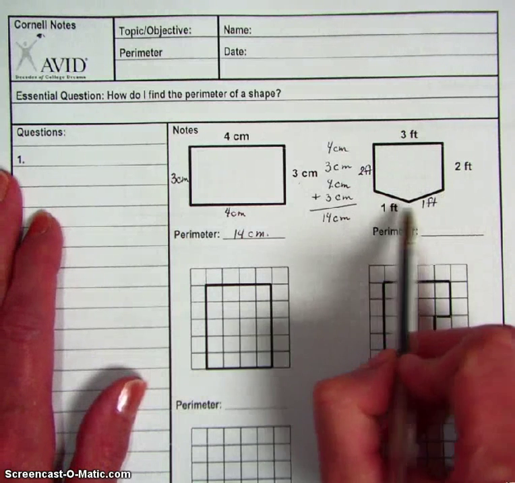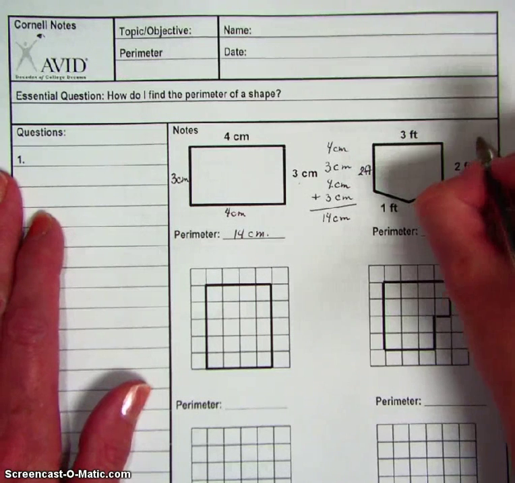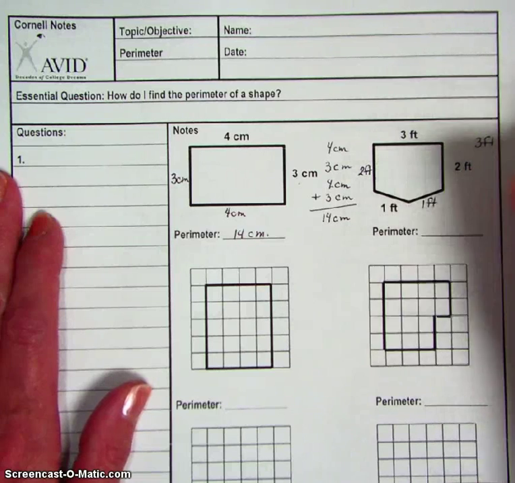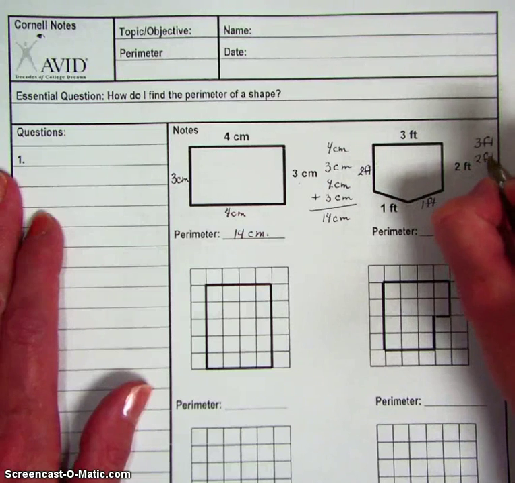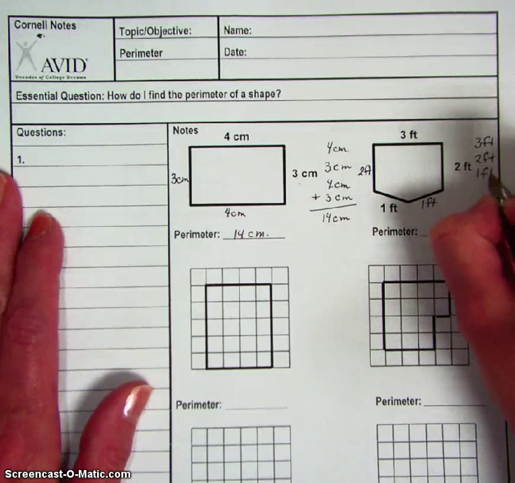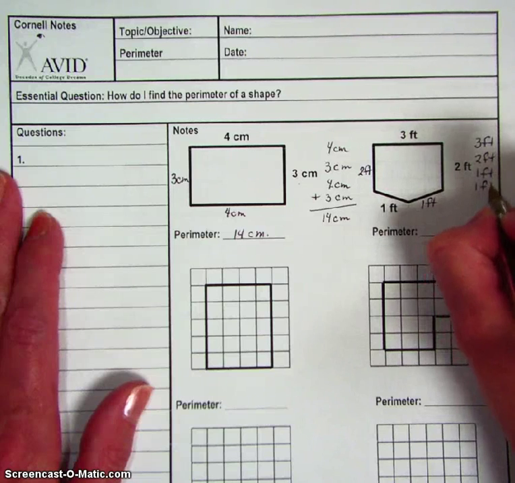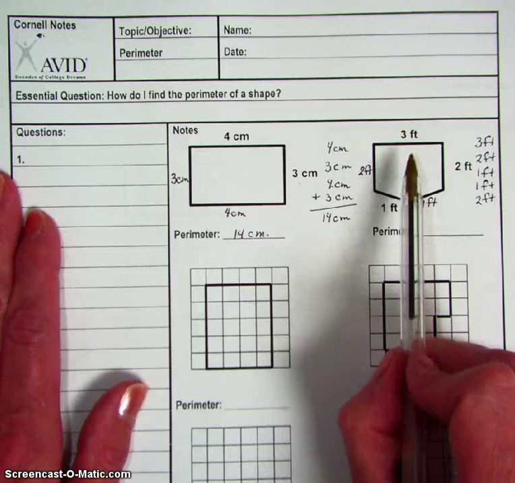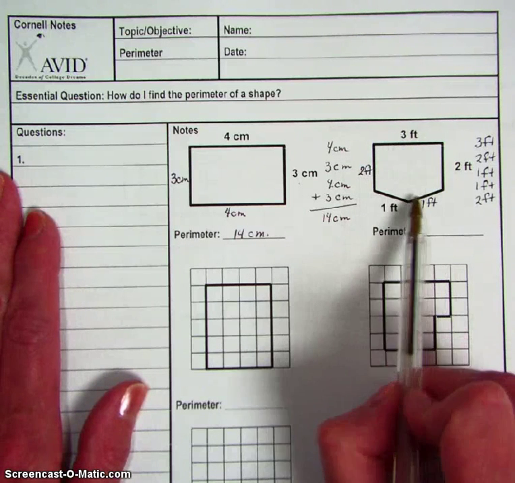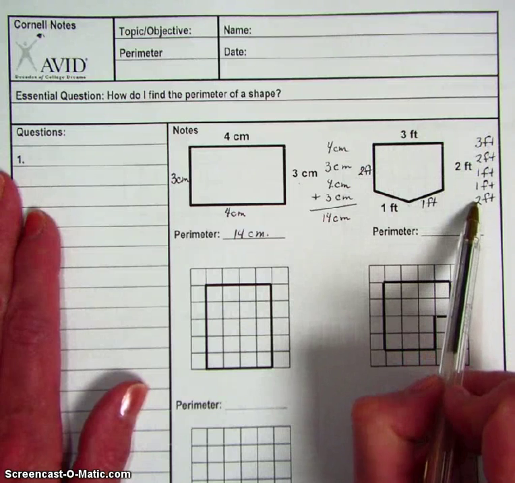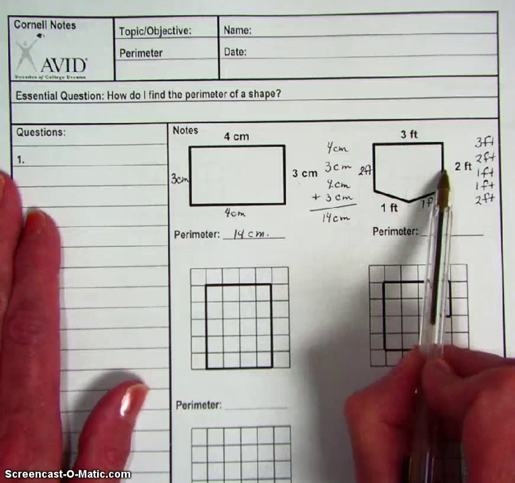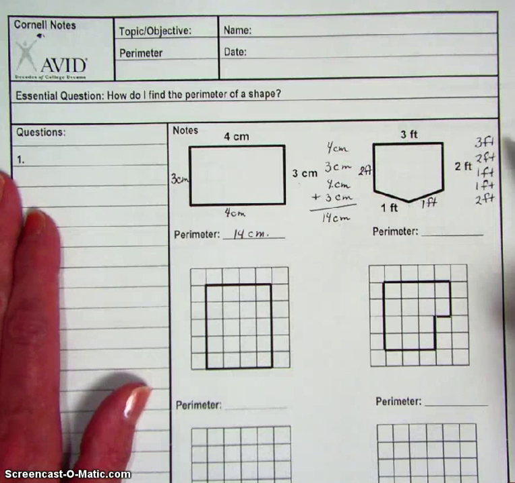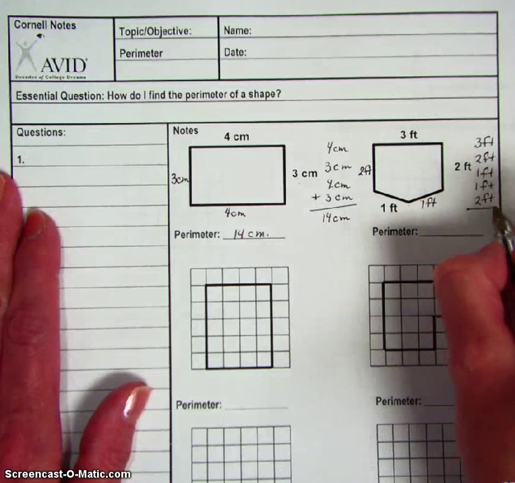Then I just need to add up all of the sides to find the perimeter. So I have 3 feet plus 2 feet plus 1 foot plus 1 foot plus 2 feet. Now it's easy to get lost, especially on shapes like this, so you might want to go back and count how many sides there are to make sure you have the correct numbers over here as well. So I have 1, 2, 3, 4, 5 sides. I should have 5 numbers. 1, 2, 3, 4, 5. And I do, so I'm good.